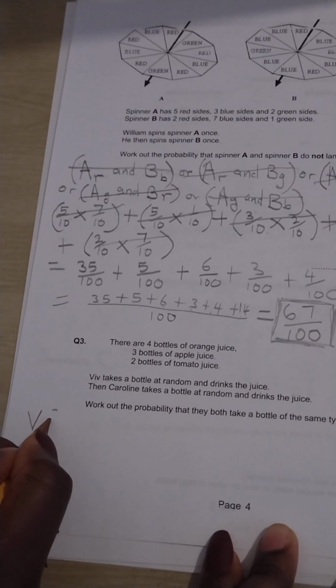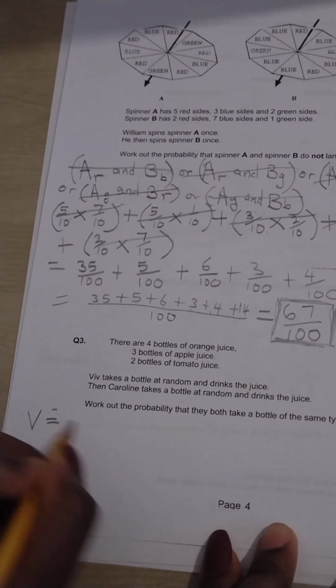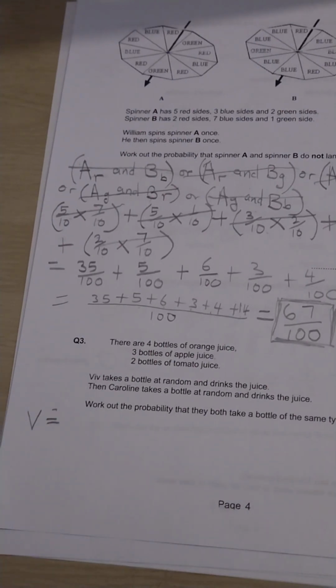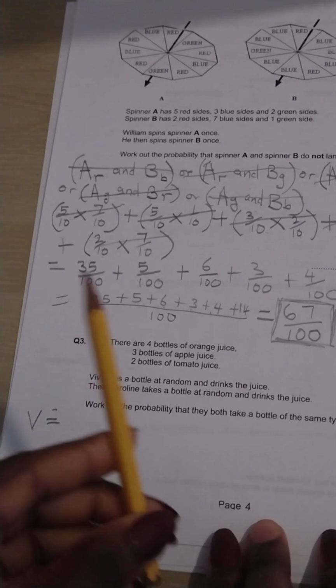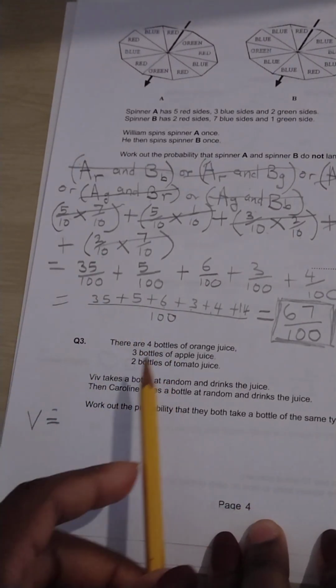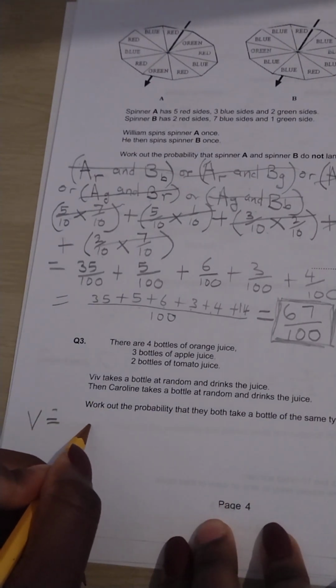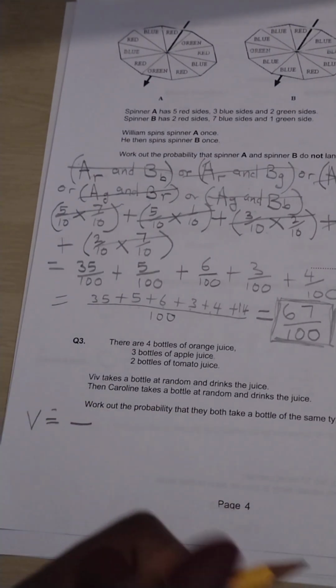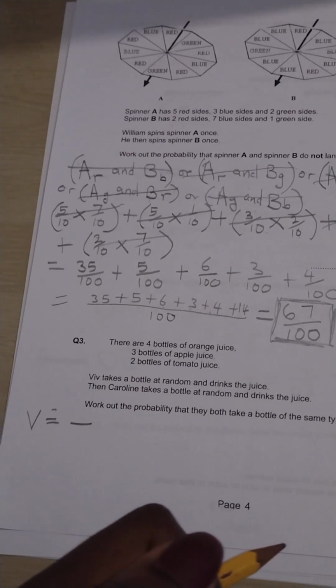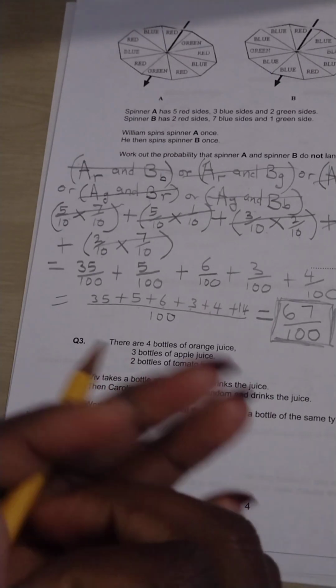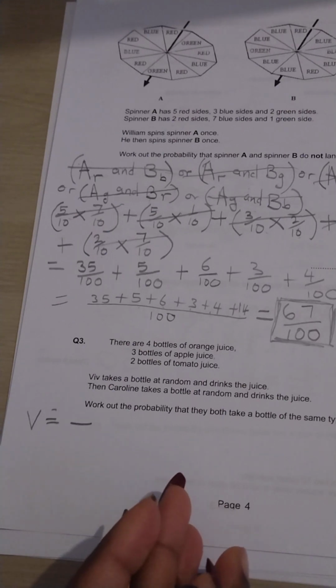So if Viv took orange juice, the probability of Viv taking orange juice, right, is 4 out of the total bottle that we've got. So first of all, when you work out probability, you need to check what's your denominator, which is what are the total outcomes that are there, right?